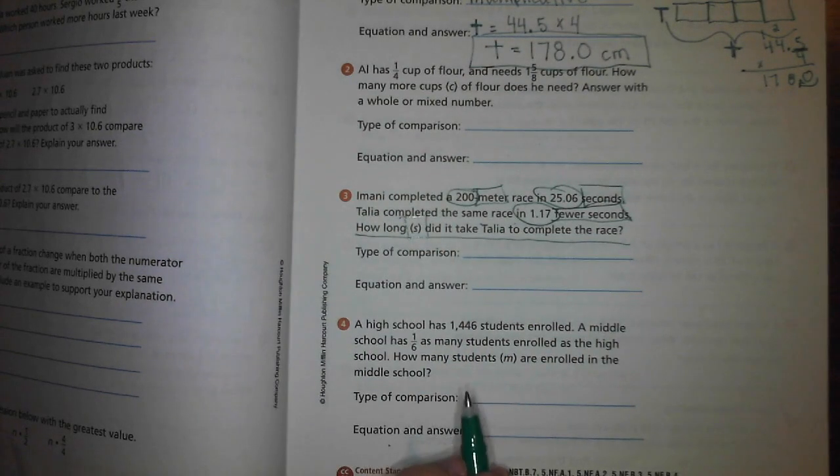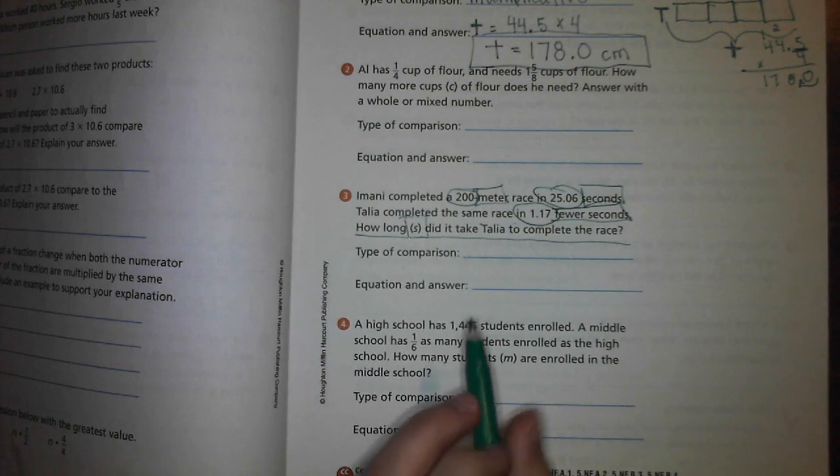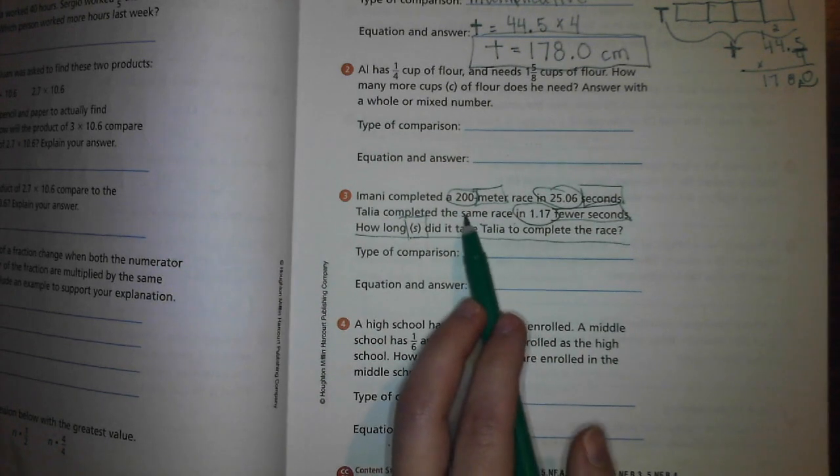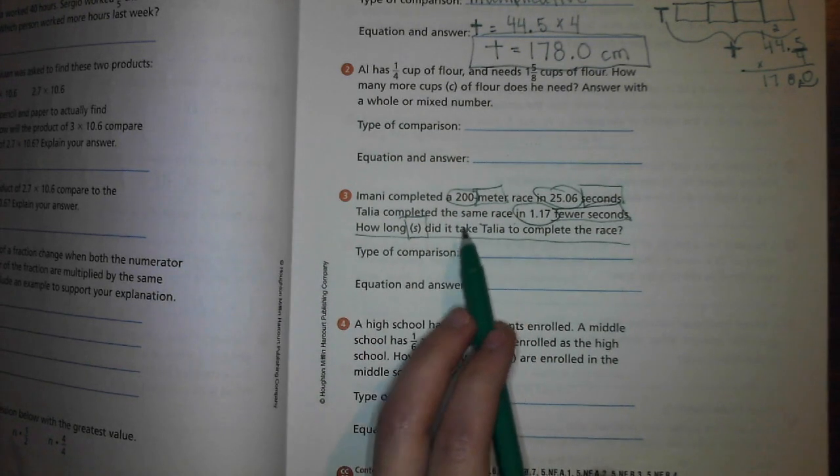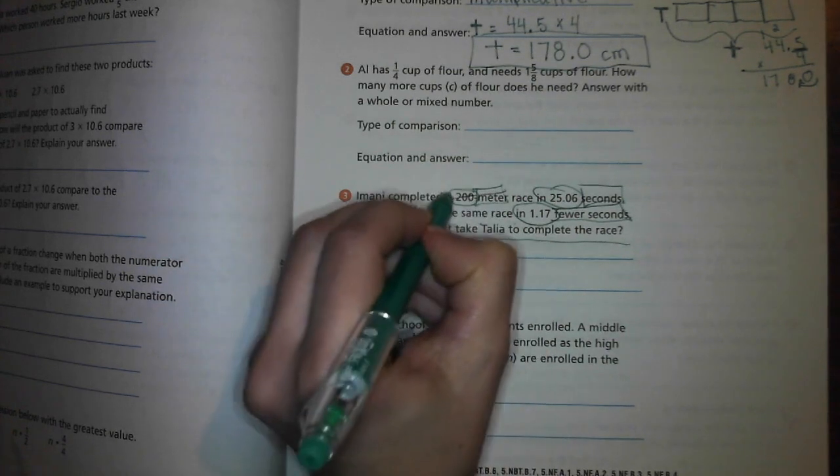How long, S, did it take Talia to complete the race? I'm going to draw a model for us here. So I circled this 200, but that's just a detail about this situation. That's not a number I'm going to need.